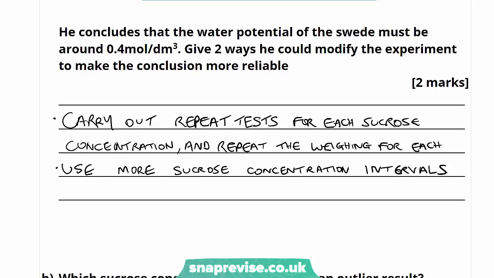So one of the points that I've raised is to carry out a test and do several repeats for each of the sucrose concentrations, and then repeat the weighing of each potato before and after. Anytime you can get replicates or repeats in there makes the conclusion more reliable every time. And the second point I've made is to use more sucrose concentration intervals. This would give us more precision about where the actual water potential lies, and gives us a bit more confidence that it would be around the 0.4 mark. So any of those two marks would have been fine.